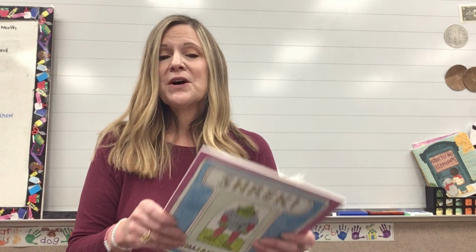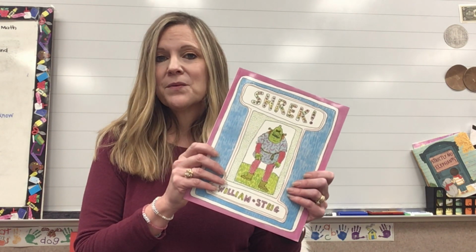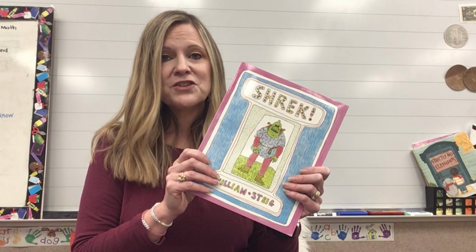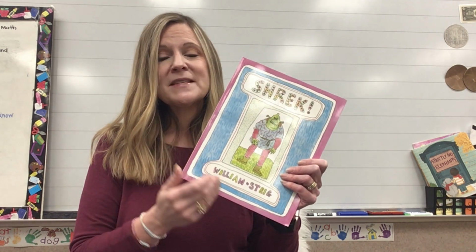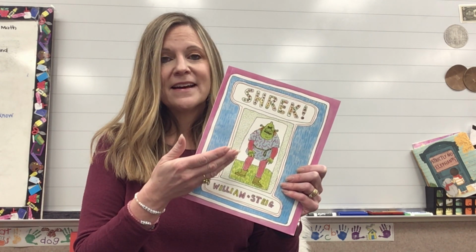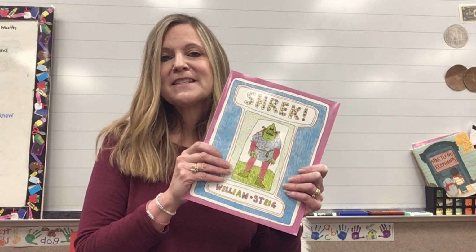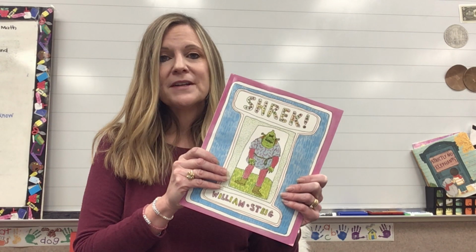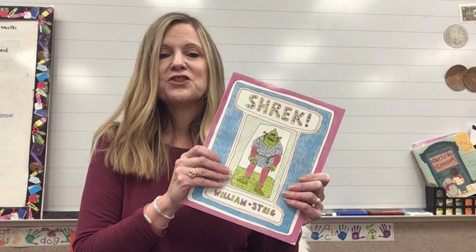Grab your packet, pull out the paper that's in there, and take a look at the very famous movie character Shrek. Did you know that before there was the movie series about Shrek, William Steig wrote this book, Shrek? So tonight's activity is going to be based around this book that was made into the movie Shrek.